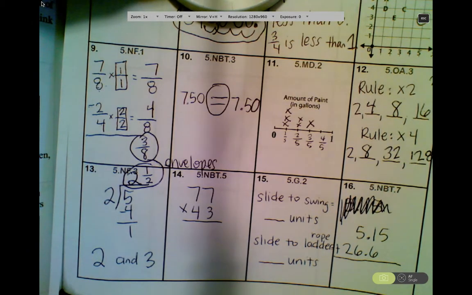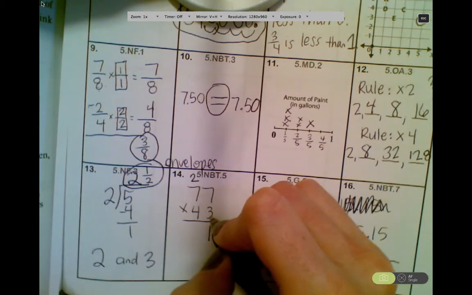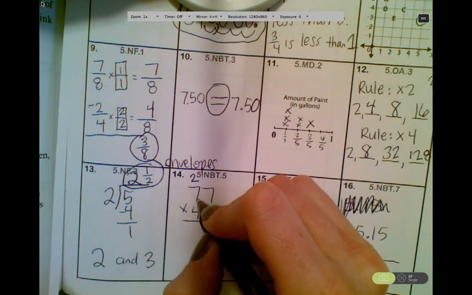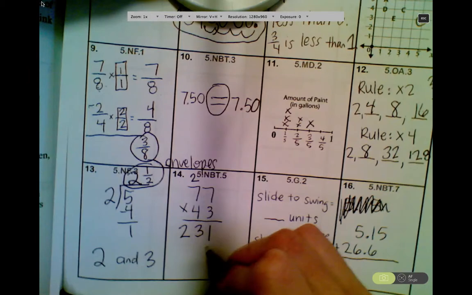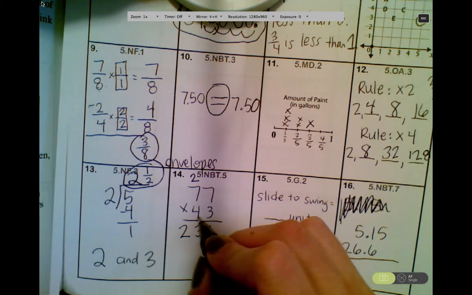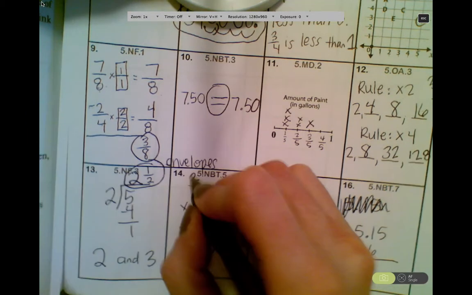Okay, number 14, 77 times 43. 7 times 3 is 21. Again, 7 times 3 is 21, plus 2 is 23. Put my 0 down there, means I'm going to my next place value. 4 times 7 is 28.